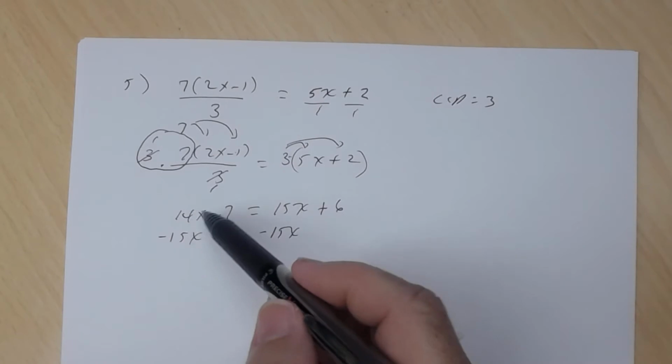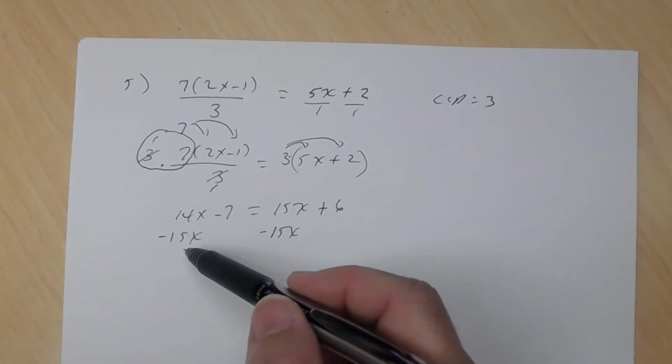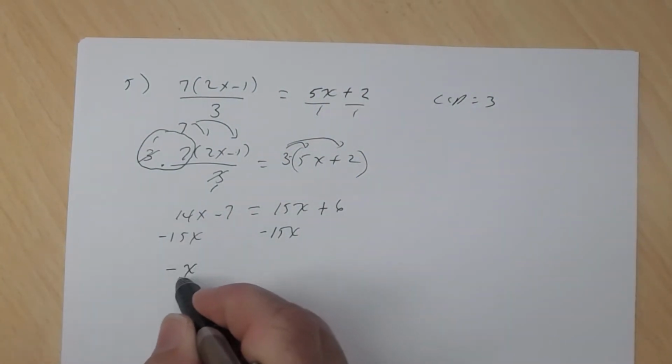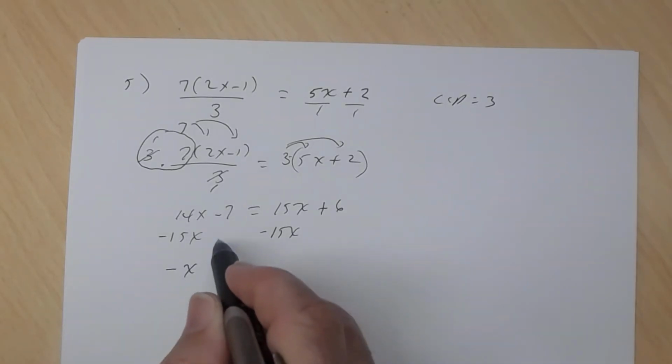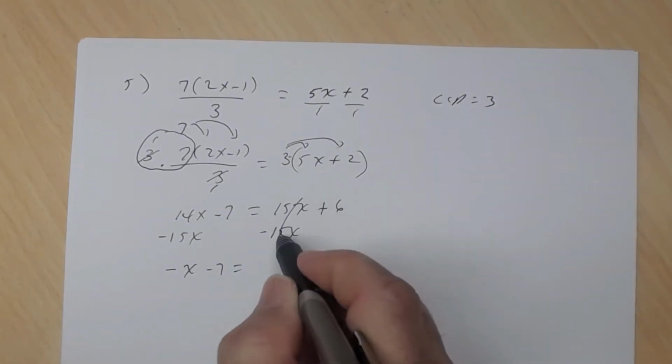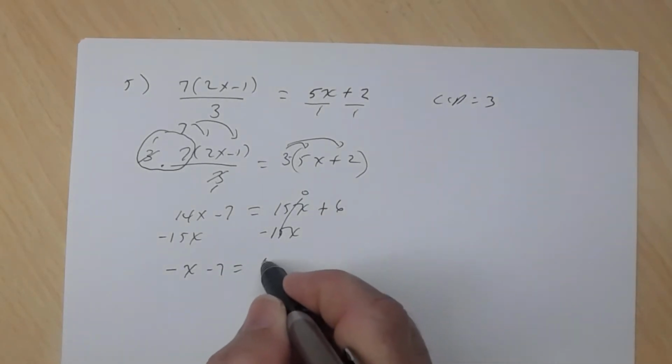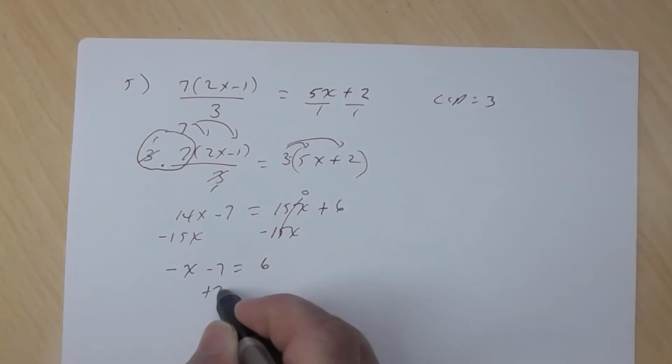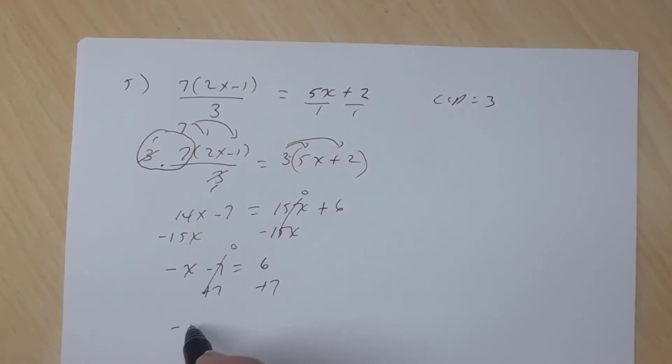And then the reminder is this: 14x and a negative 15x is a negative x, or you can write it as a negative 1x. Does not matter. Minus 7 equals, and that's 0. 0 plus 6 is 6. Then adding 7 to both sides and combining like terms, I get negative 1x.